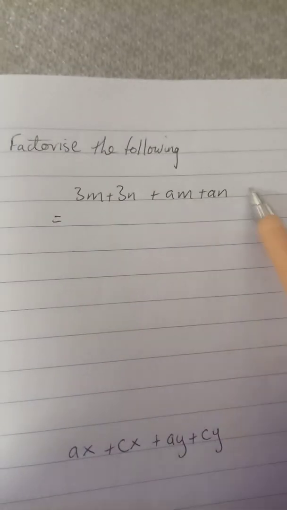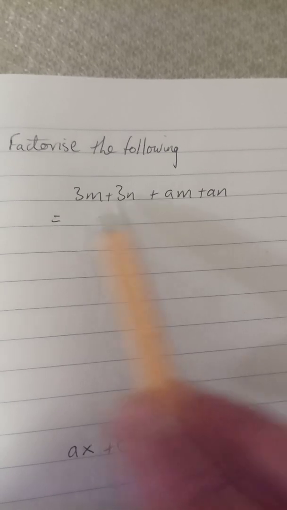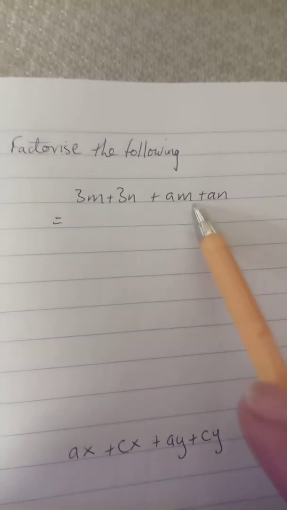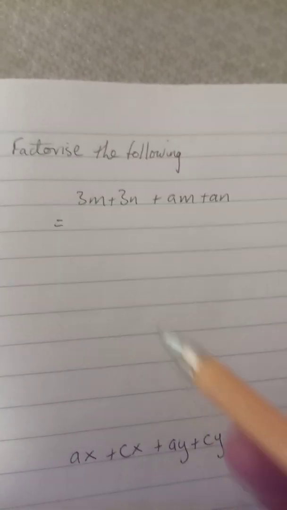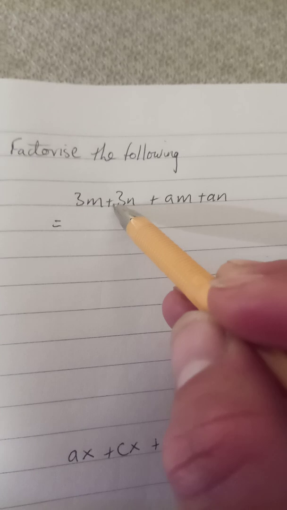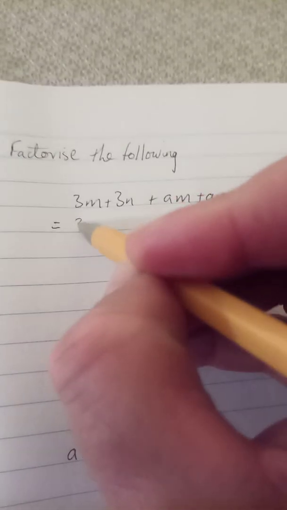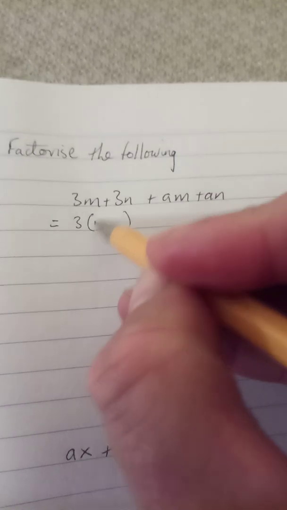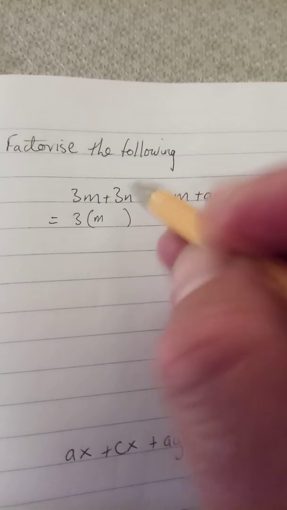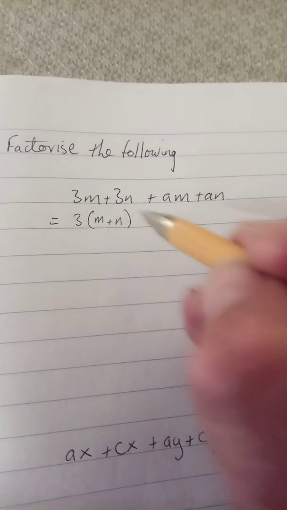Now, when you see 4 terms and 2 of them have the same thing in it, another 2 have the same thing in it, you can factorise the first 2 and then factorise the second 2 separately. So let's take out a common factor out of those. So we'll be taking out plus 3. When we take out 3 out of the first term, we're left with M. When we take out 3 out of the second term, we're left with plus N.